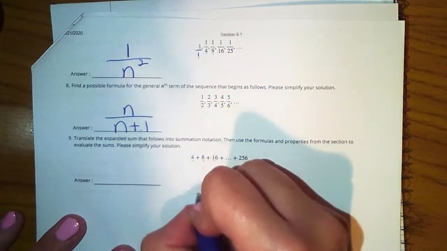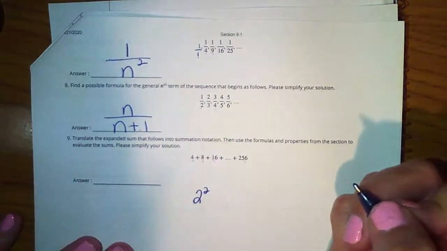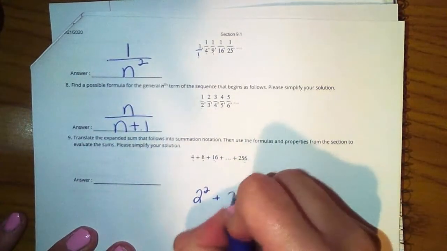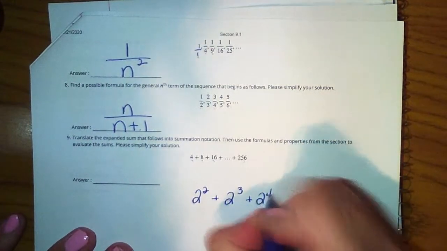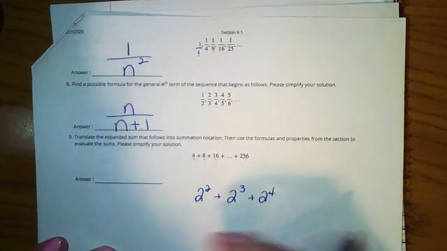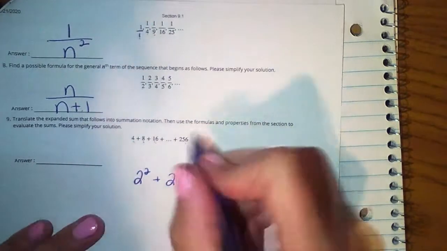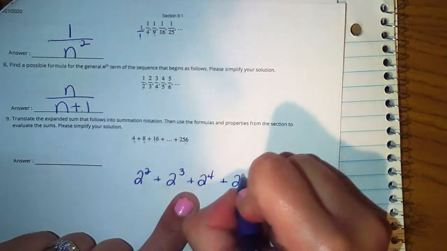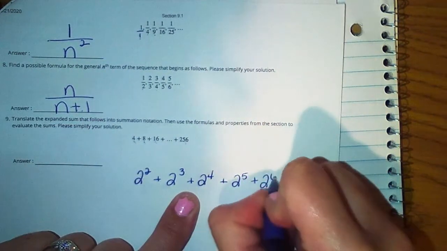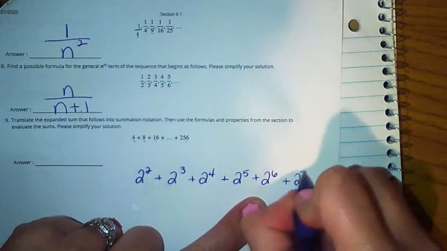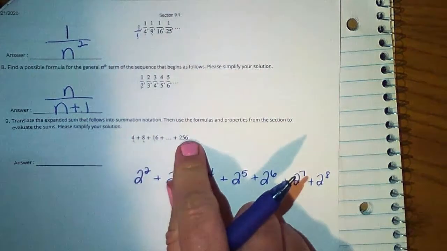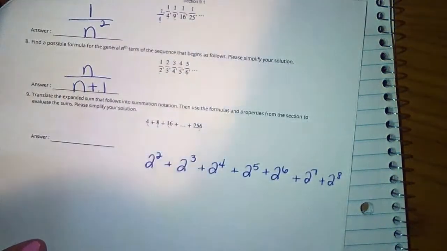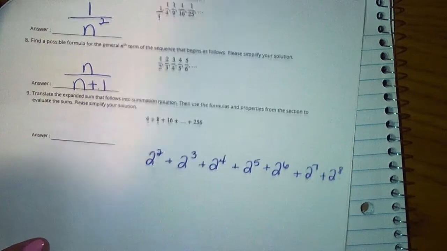Well, what do I know? I know that 4 is 2 squared, okay? I know that 8 is 2 to the 3rd. I know that 16 is 2 to the 4th. So that's what I meant when I said, you know, try some patterns here. 2 to the 5th is 32. 2 to the 6th is 64. 2 to the 7th is 128. And 2 to the 8th is 256. Okay? So you just kind of got to play with it and go out.